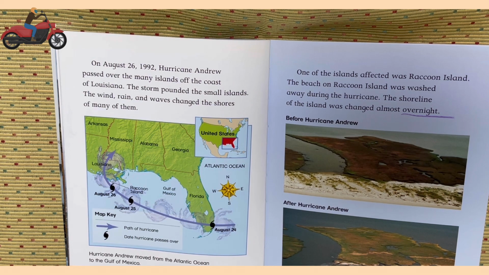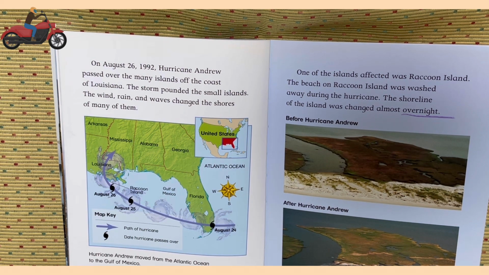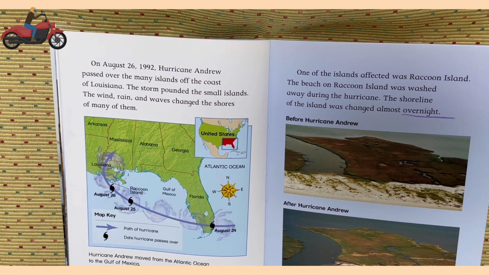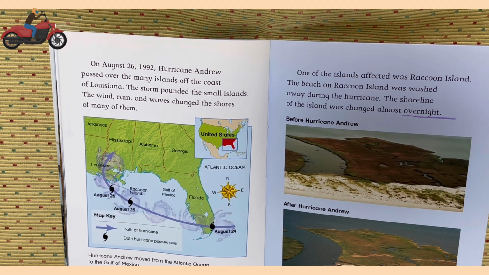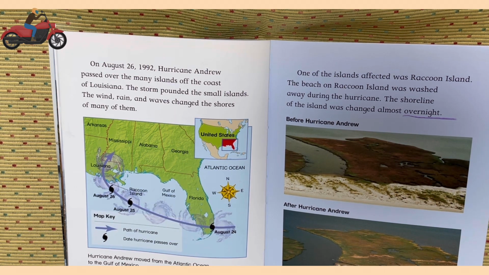One of the islands affected was Raccoon Island. The beach on Raccoon Island was washed away during the hurricane. The shoreline of the island was changed almost overnight. Before Hurricane Andrew, after Hurricane Andrew. Wow.